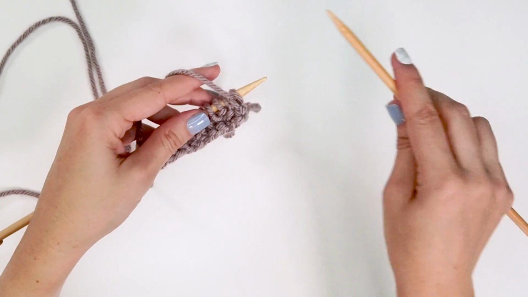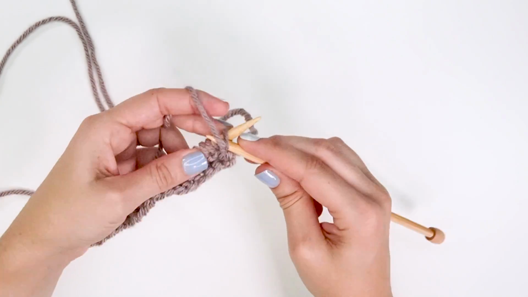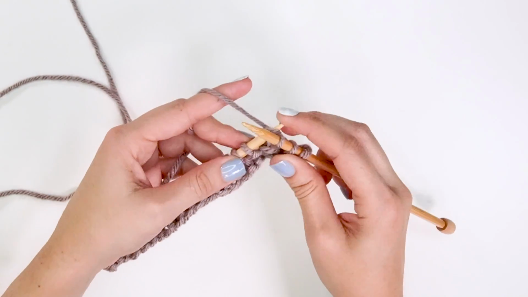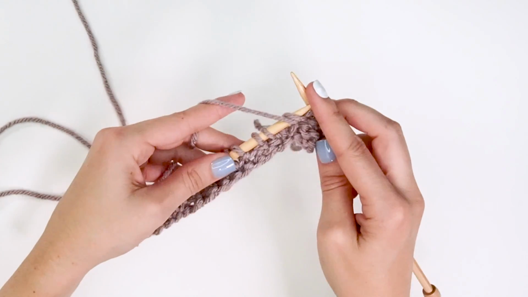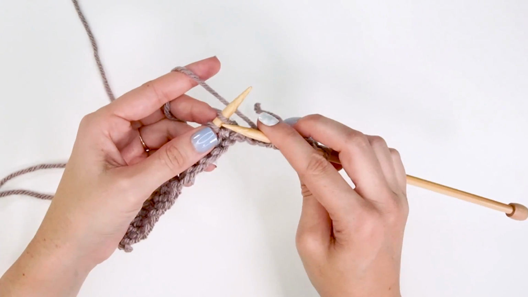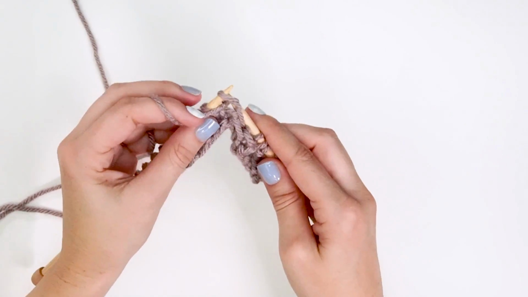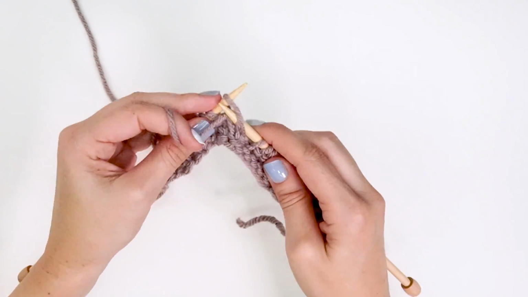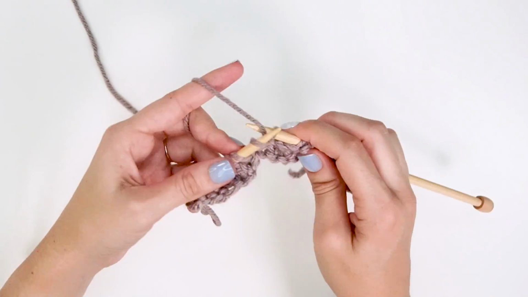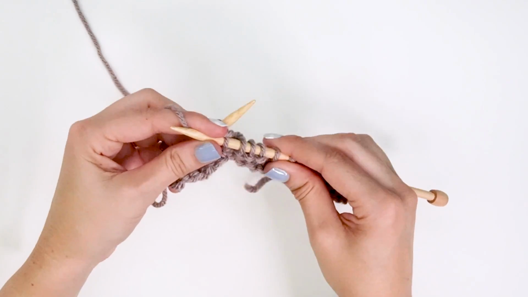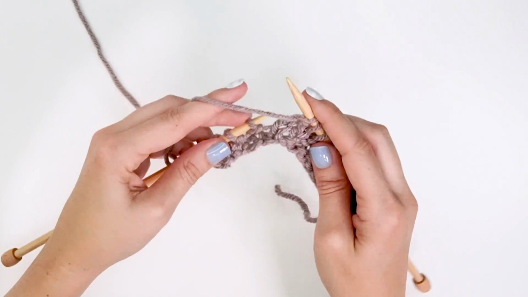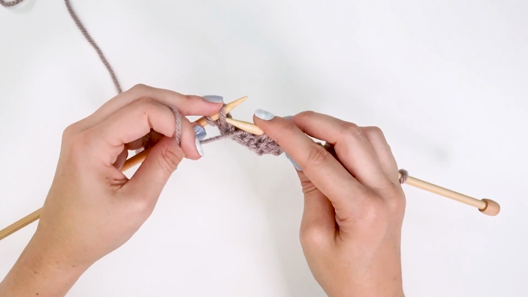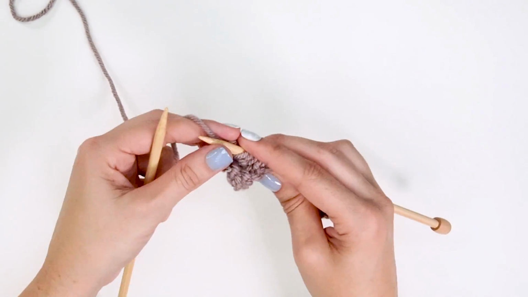And now for row 3, we will start with a purl 1, knit 2, purl 2, knit 2, purl 2, knit 1, purl 2, knit 2, purl 2, knit 2, and then we will end this row with a purl 1 and a knit 1. And that's row 3.